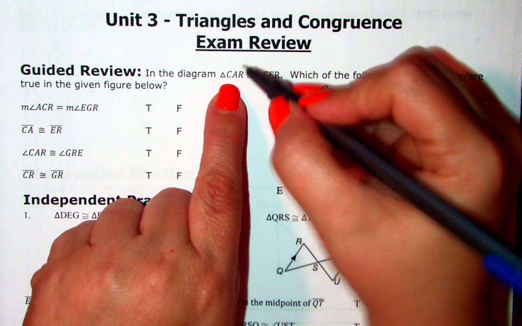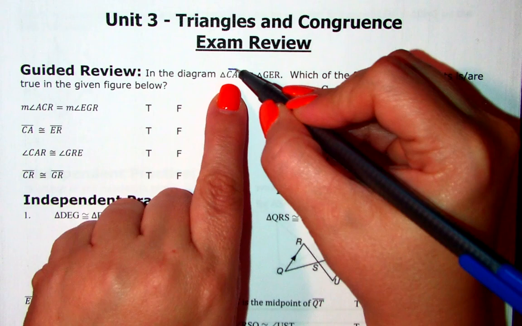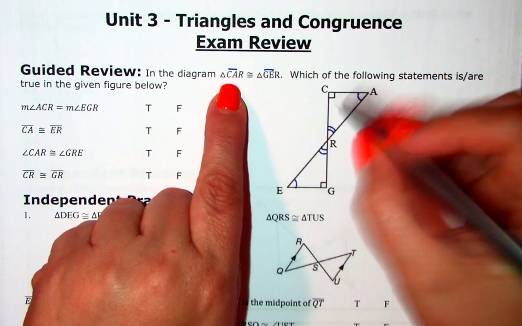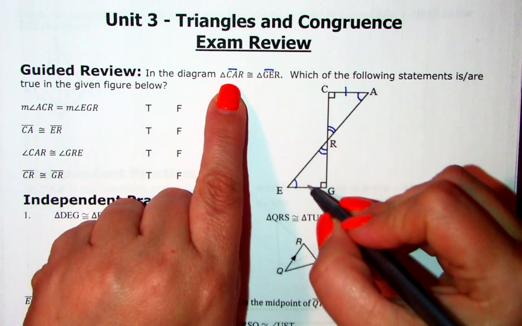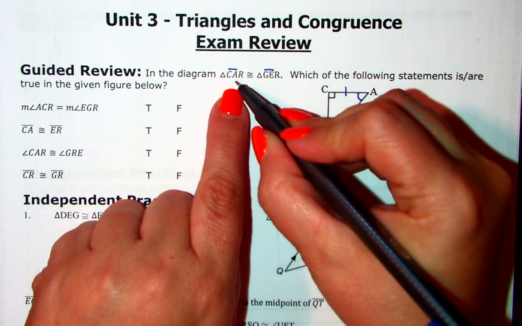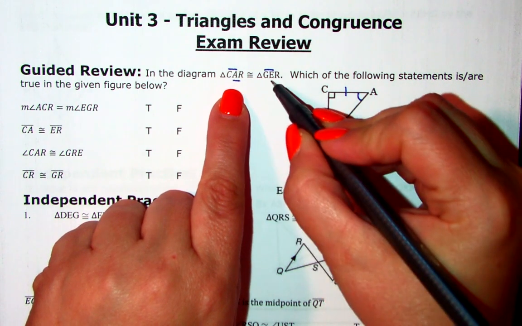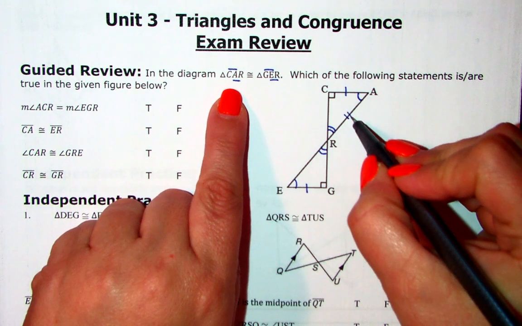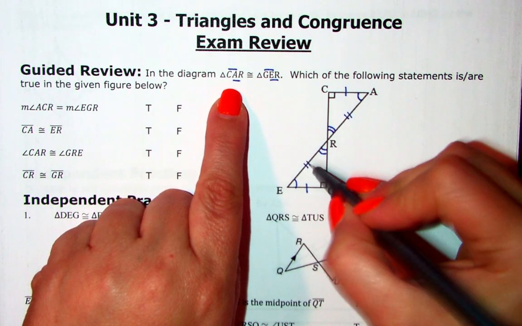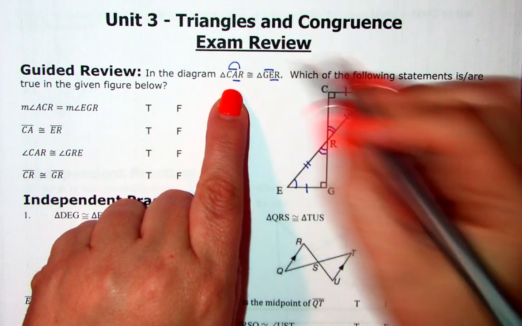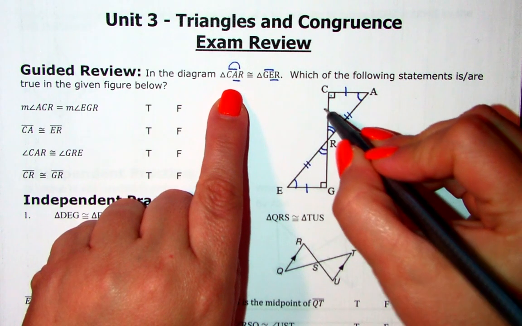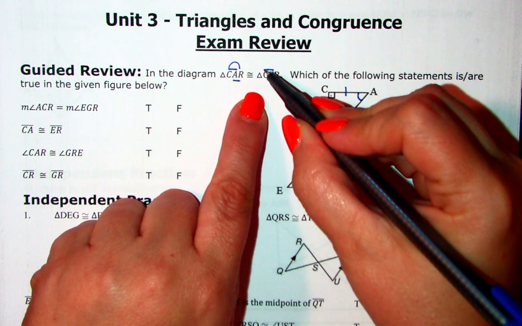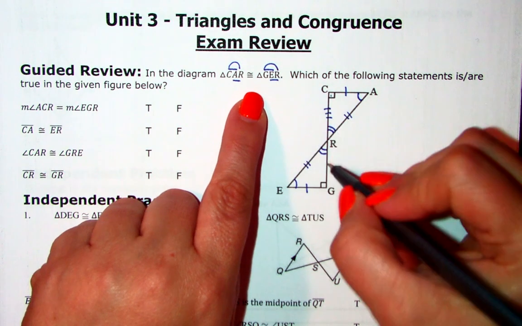Okay? Then if I look at my letters together, the first two letters, CA, match with GE. The second two letters, AR, match with ER. And then my outside two letters, CR, match with my outside two letters, GR.